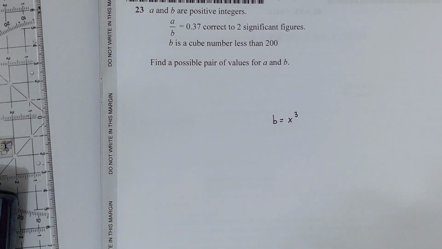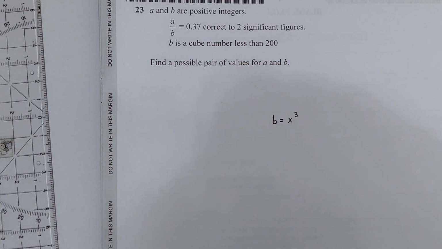Well, I will do 5 cube: 5 times 5 is 25, and then 25 times 5 will be 125, which is less than 200. Let us try 6: 6 times 6 is 36, and then 36 times 6 will be 216. So 6 to the power of 3 is 216, but 5 to the power of 3 will be 125.